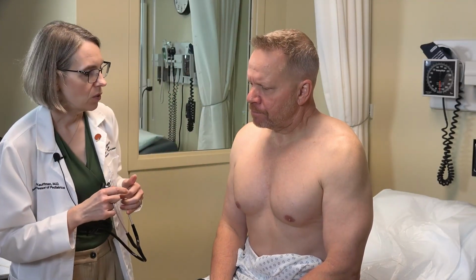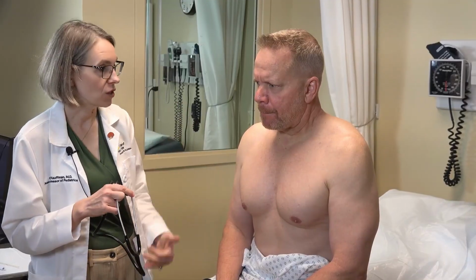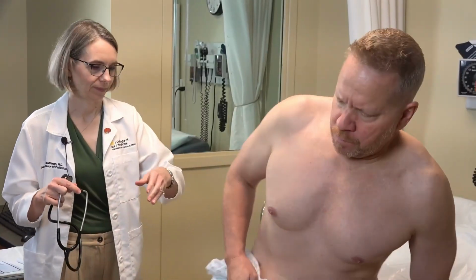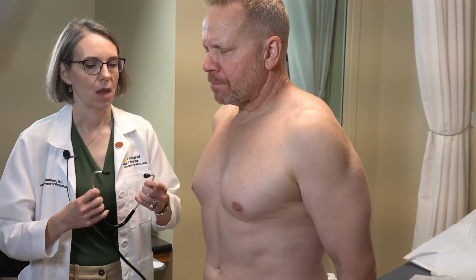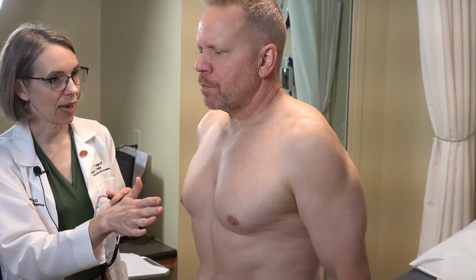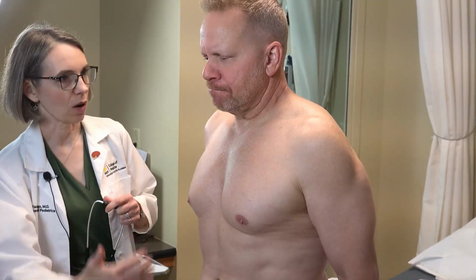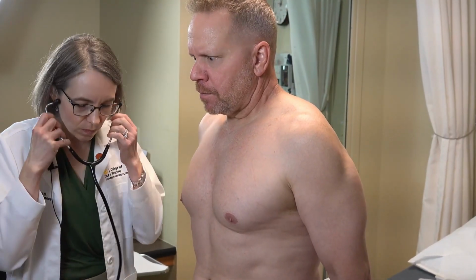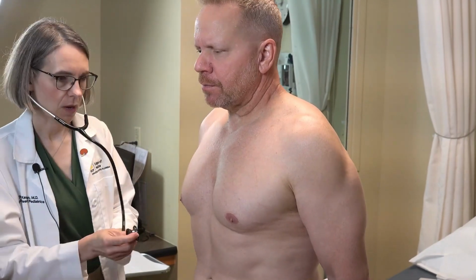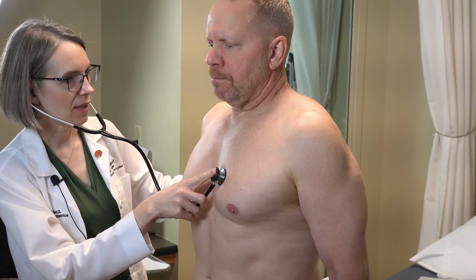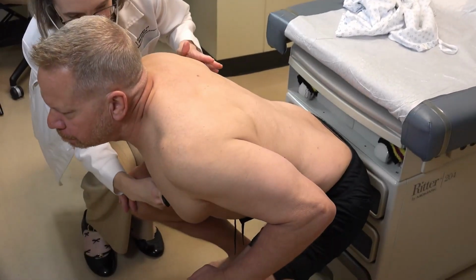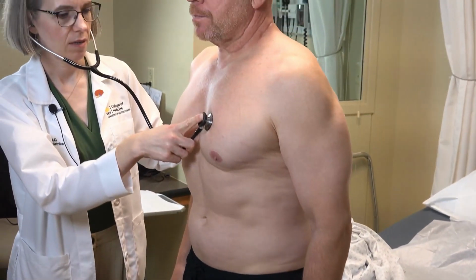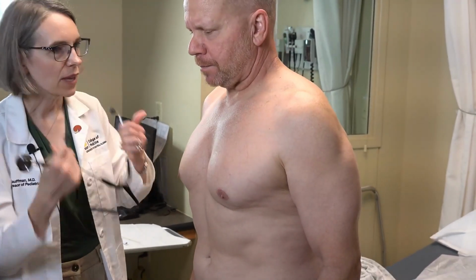So at this point, I need to listen in the same area, only with you standing and then squatting down and back up again. So I'm going to ask you to stand up for a second, and I'll take your gown. Thank you. So what I'm going to do is, again, listen in that same location, and then we're both going to squat down to the floor and stand back up again. All right? Are you ready? All right, let's go. And stand back up. All right. All right. Thank you very much.